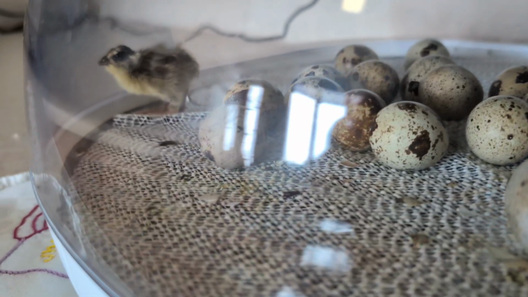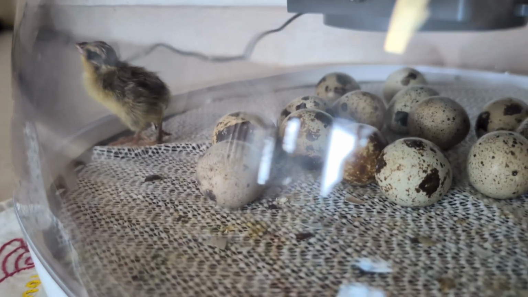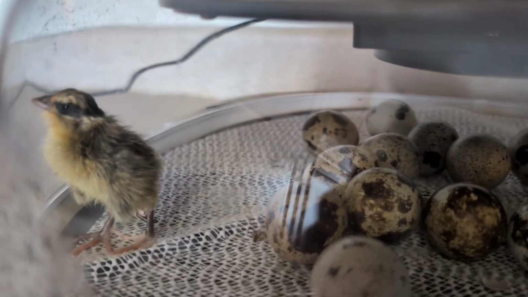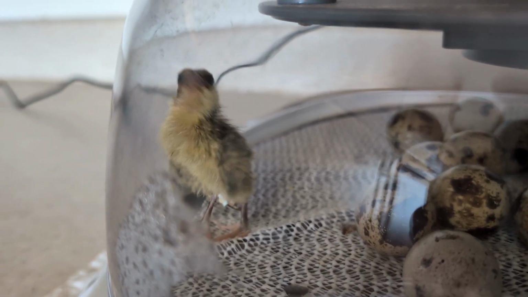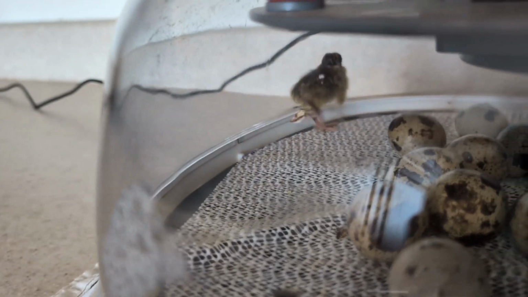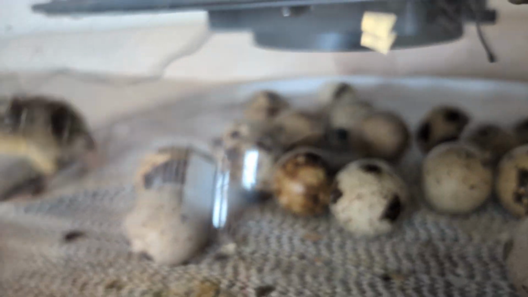So if you do make the mistake and intervene too early, there are still some ways in which you can increase the likelihood of survival for that chick.